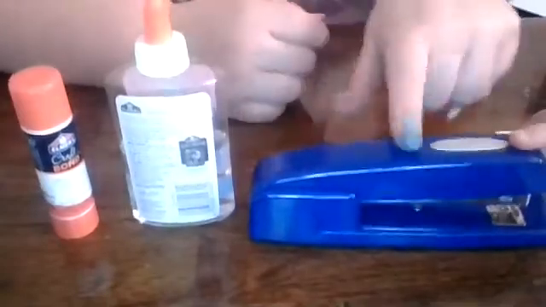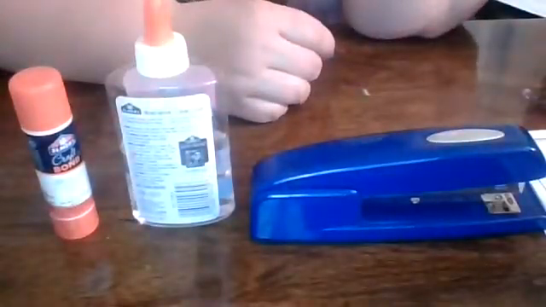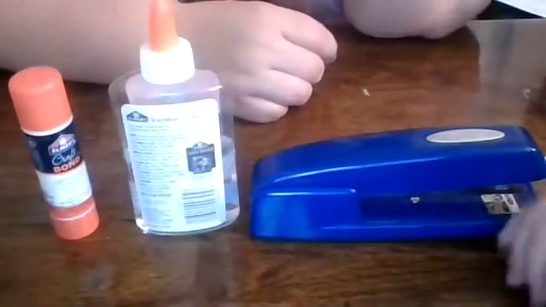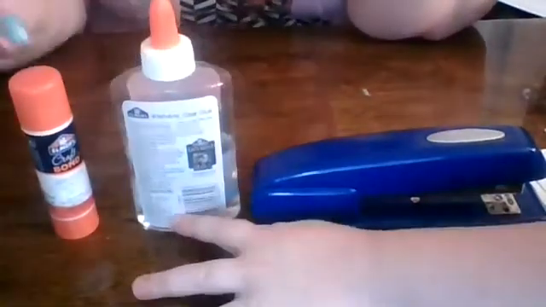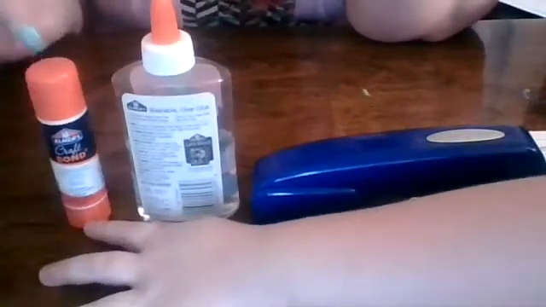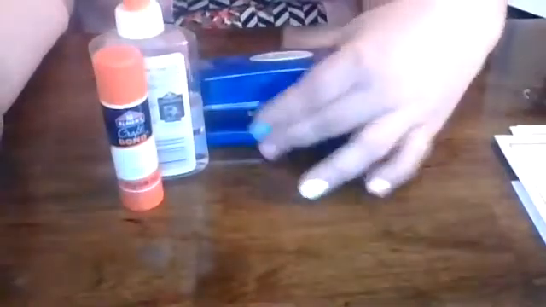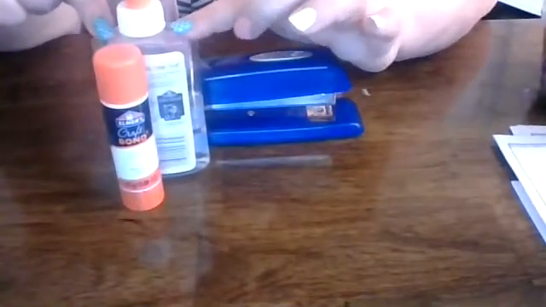This one, the stapler. The stapler is smaller. Is it smaller? We're looking at the length. It's longer. Okay, it's longer than what? The liquid glue. The liquid glue is longer than the glue stick, right? Okay, good. That's excellent. The stapler is longer than the liquid glue.